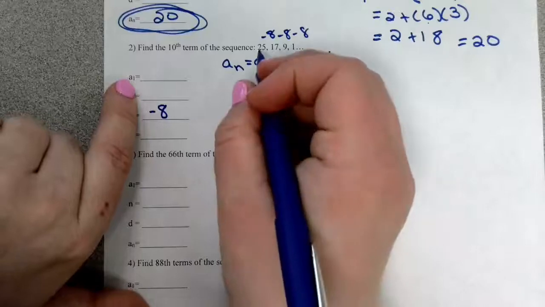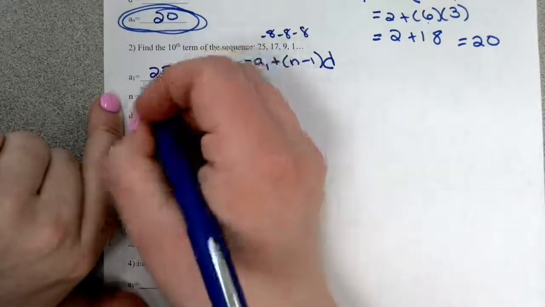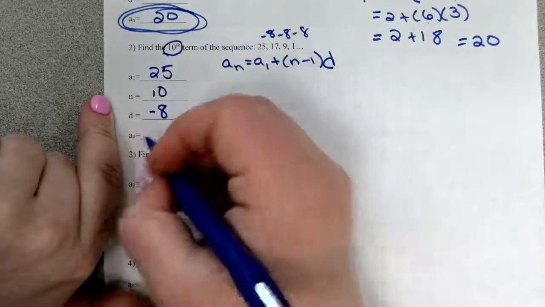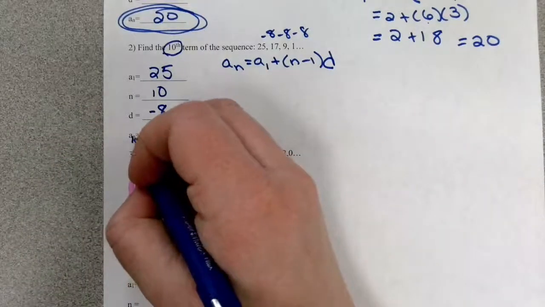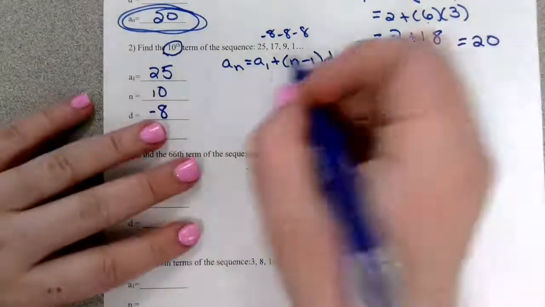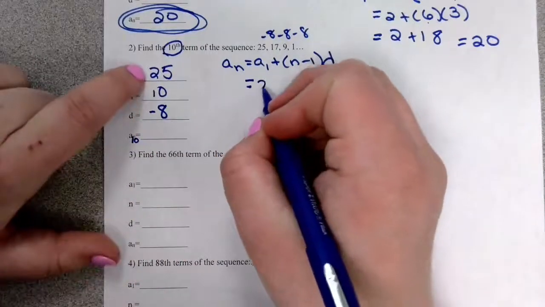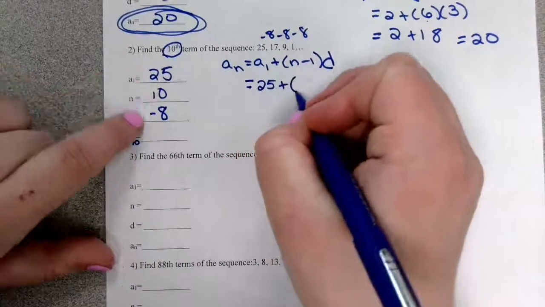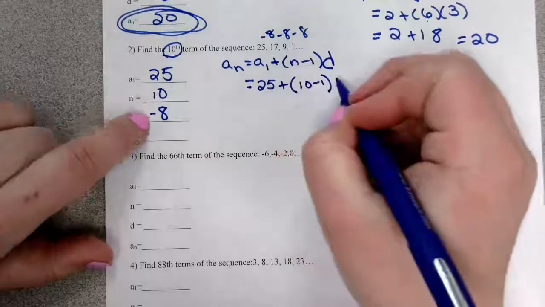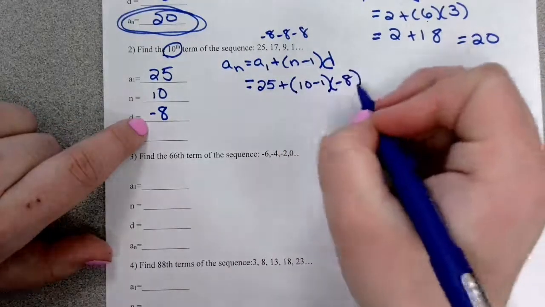My first term there is 25. They're looking for the 10th term, so we're technically looking for a 10 there. All right, let's start replacing stuff. a_1 is 25, plus n is 10, minus 1, times negative 8.